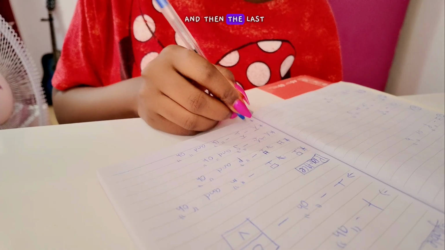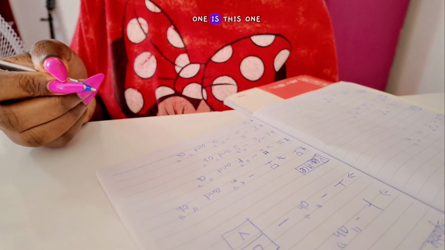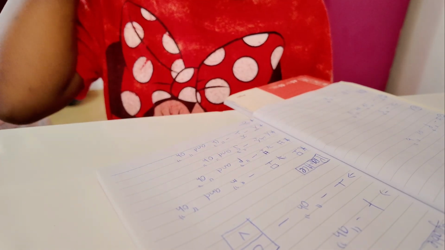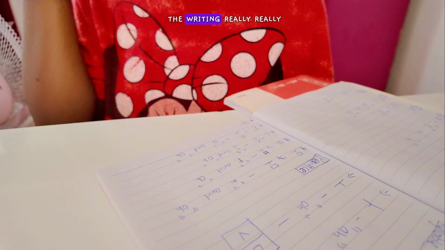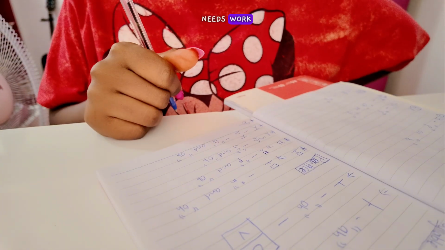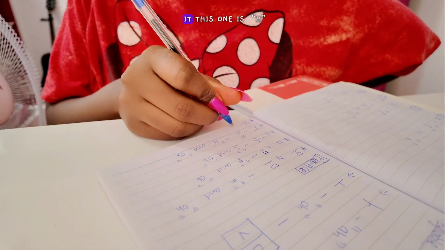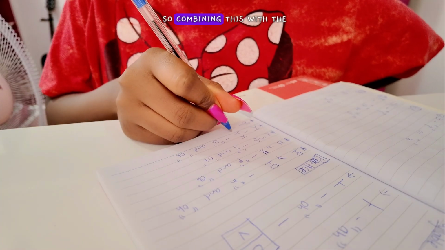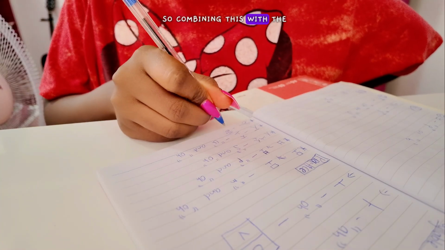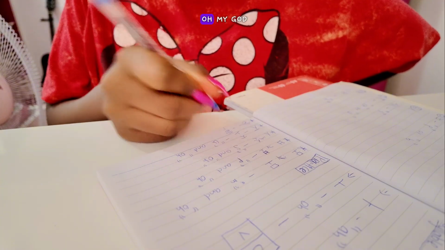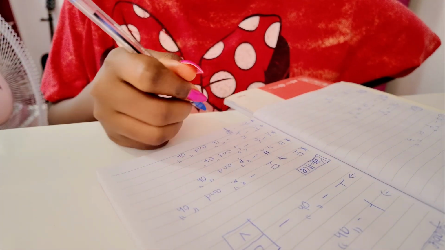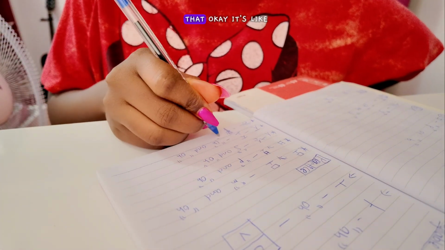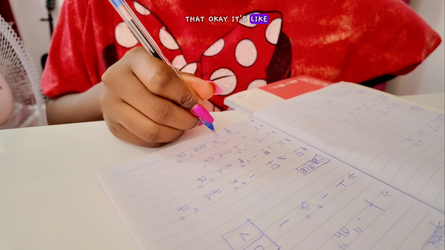And then the last one is this one. The writing really needs work, but this one is huge. So combining this with the whole. Oh my god, I hope nobody saw that.